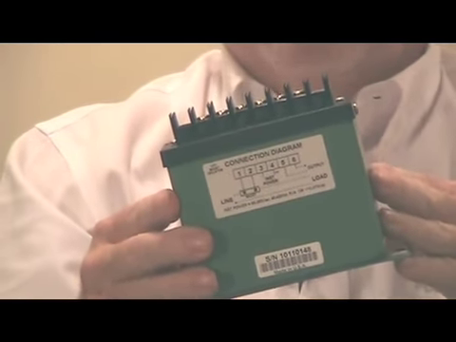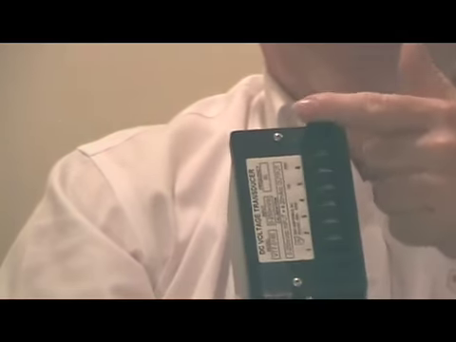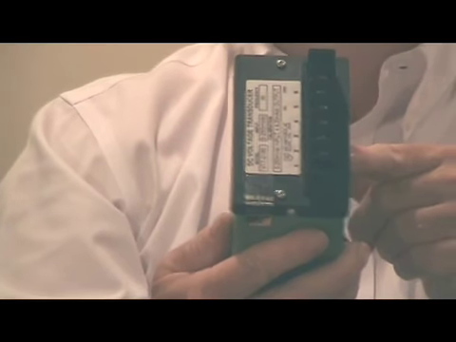It's called a VT7018E, and it has a 250 millivolt input and a 4 to 20 output. And you can see that it's supplied with terminal strips for your input and output and instrument power connections.